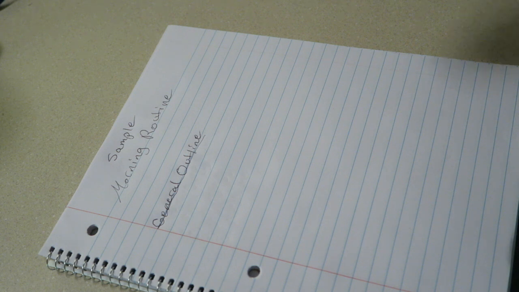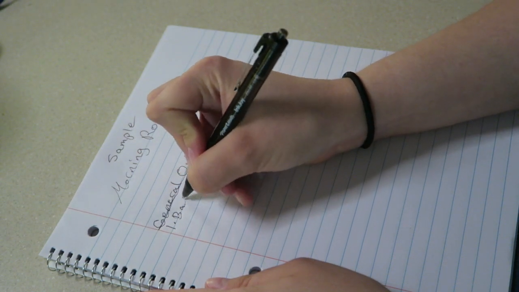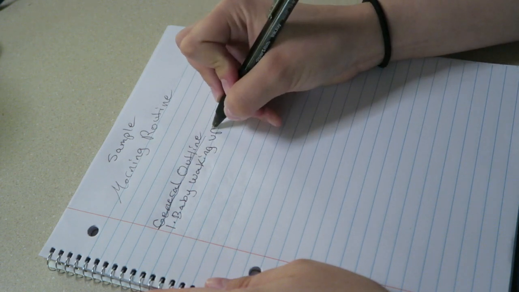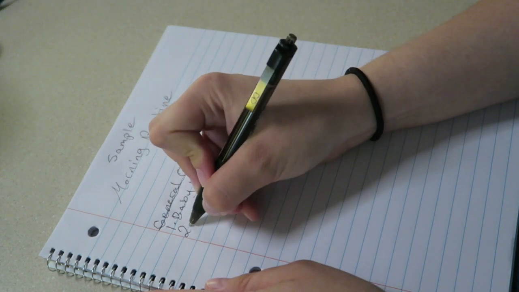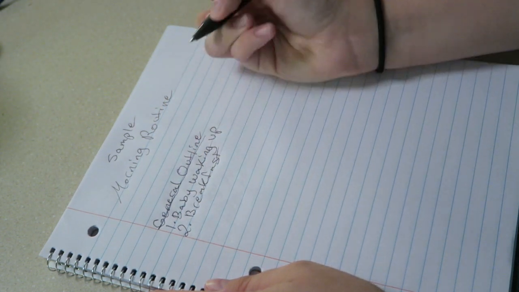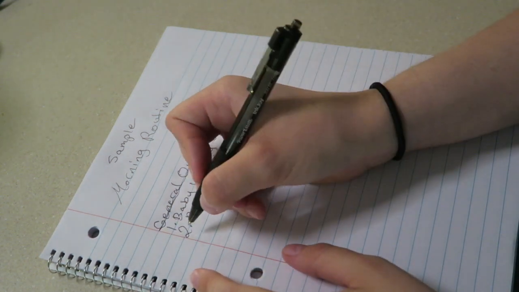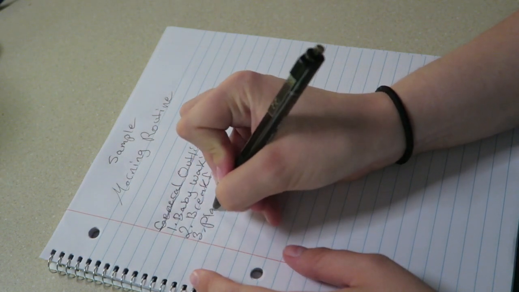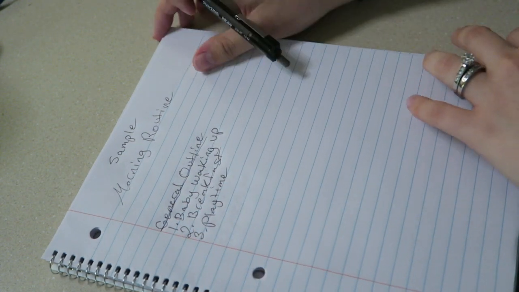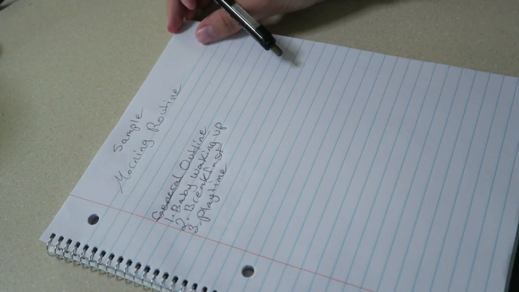So the first thing would be, 1 would be baby waking up. 2 would be breakfast. And let's just say 3 would be playtime. Alright, so this is just an example, like I said. I'm not going to go crazy and super detailed like I normally do.